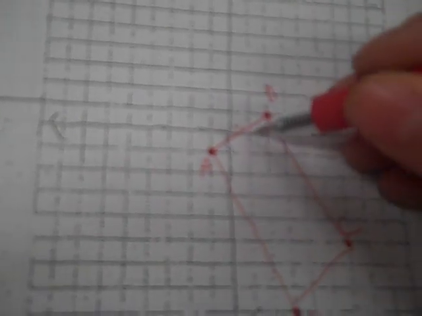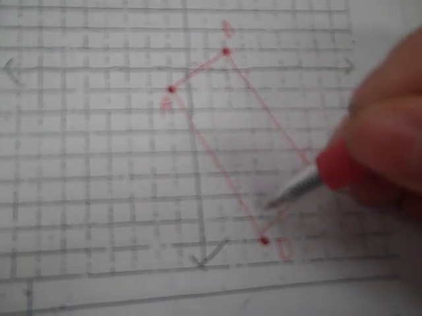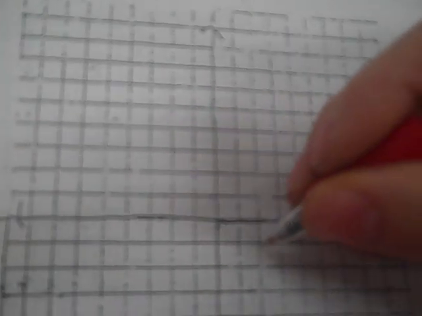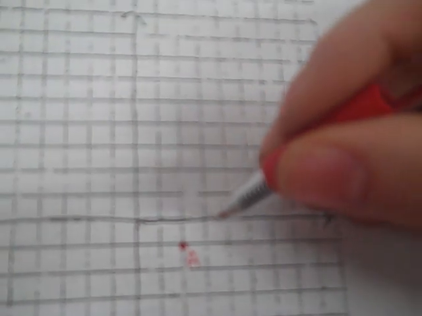Again, to figure out your coordinate, you just count 1, 2, 3. Now I'm right above it. Down 1, 2, 3, 4, 5, 6, 7, 8. All right, the next point is (2, -1). So again, you're looking for the coordinate of the fourth one. So (2, -1), that's A. B is (5, -3). So right 1, 2, 3, 4, 5, down 1, 2, 3.